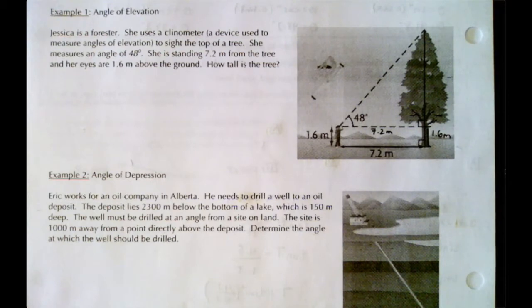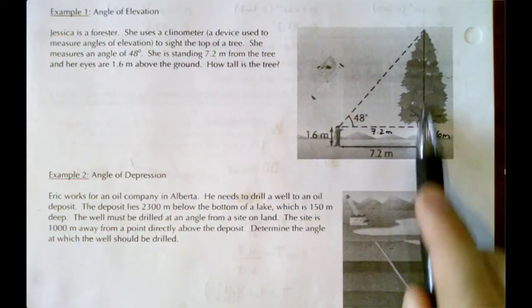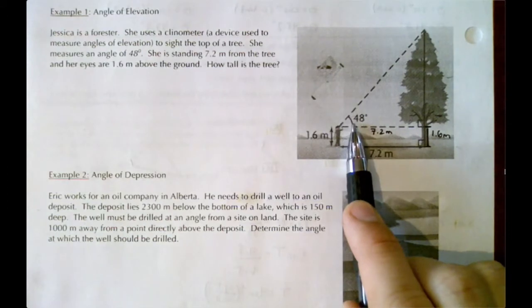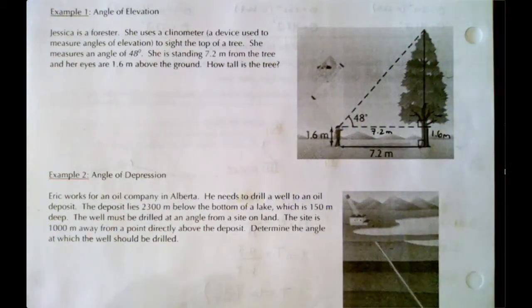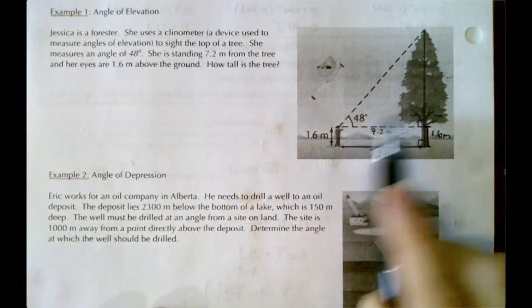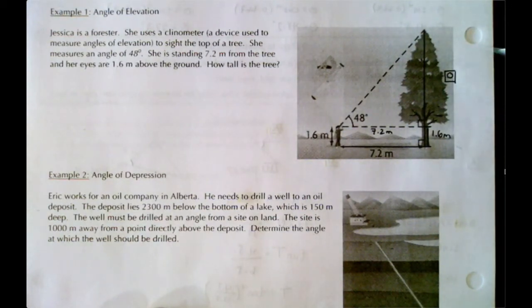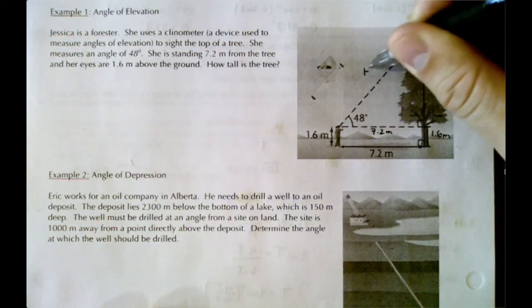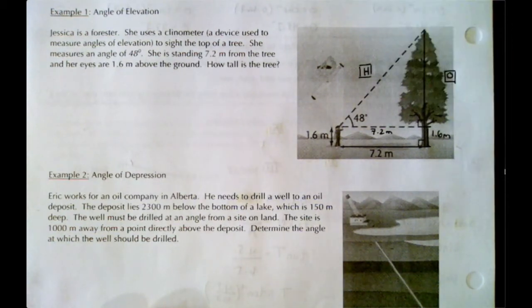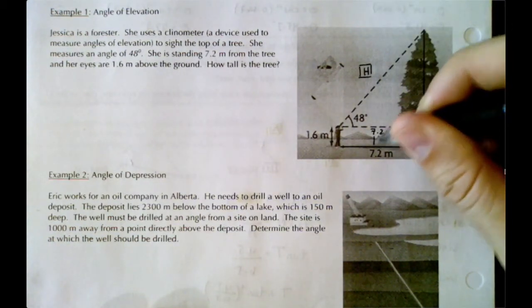So let's give that a shot. Let's now just focus on this triangle. What do we have? Well, we have an angle, and if you have an angle, you can label opposite, adjacent, and hypotenuse if it's a right angle triangle, which it is. So from our angle, we can look across, and this would be our opposite. Our hypotenuse would be across from our 90. And our adjacent would be the 7.2.